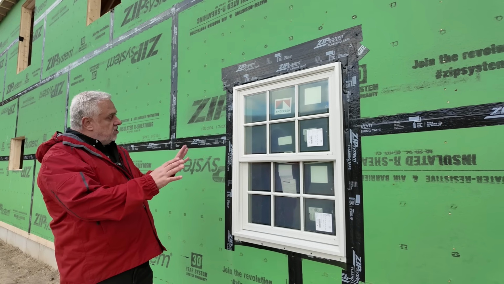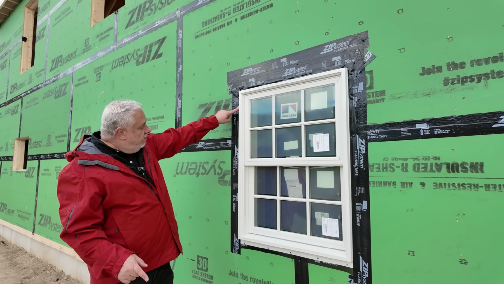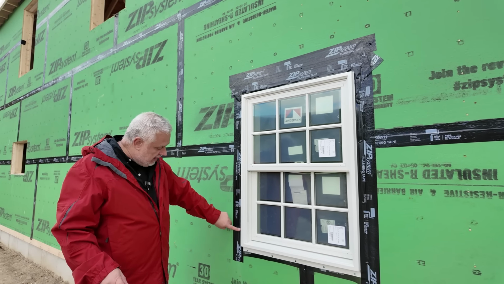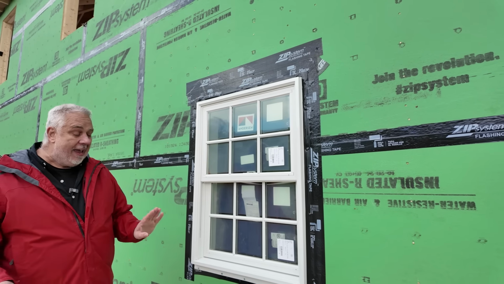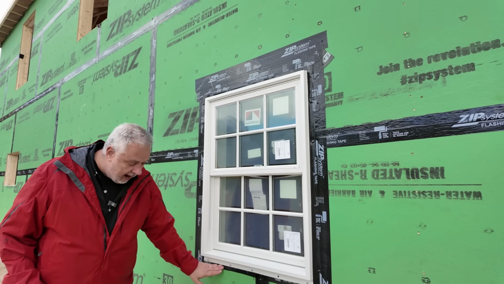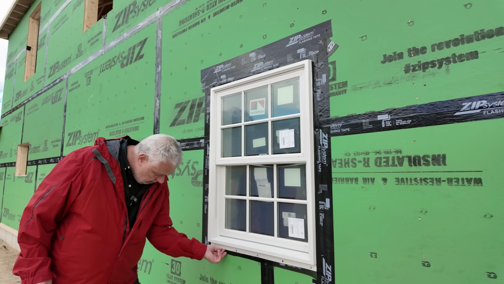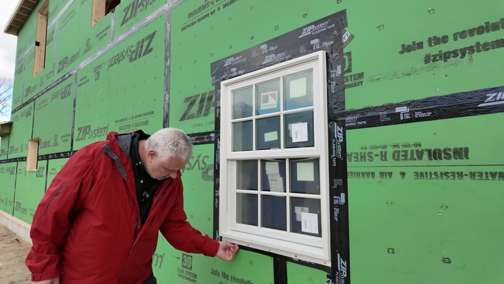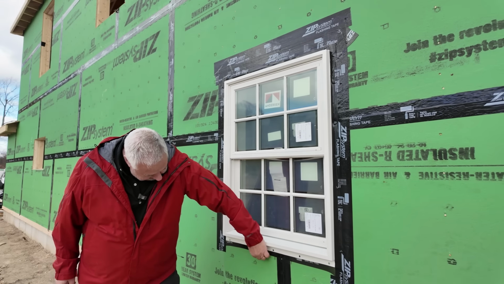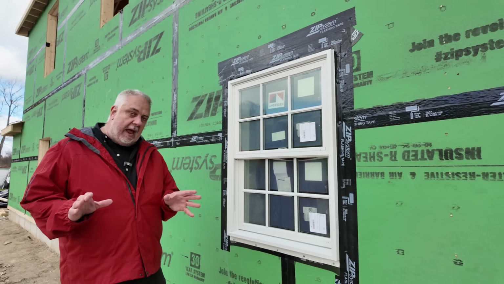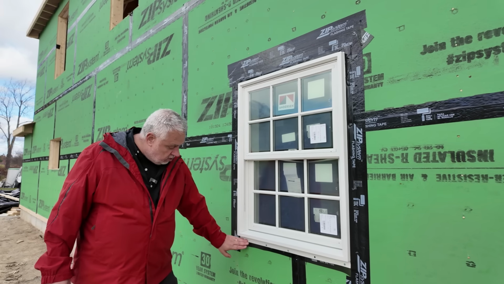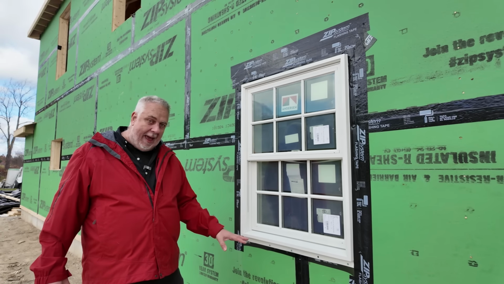But the window gets installed, the flange gets back caulked down the jambs, across the head, and down the other jamb. It does not get back caulked on the bottom here. Honestly, we want to keep that open so that if any water gets in there, then it can just drain out. These nails are pretty loosely nailed down at the sill there, but notice there's no flashing, there's no back caulking.